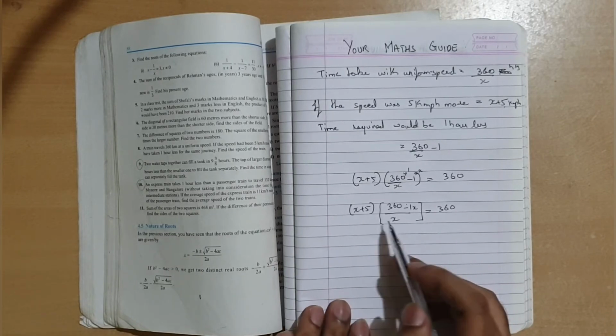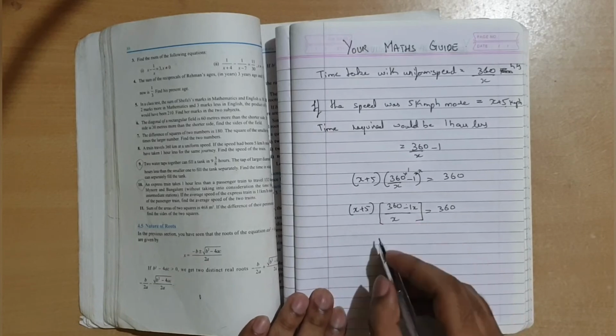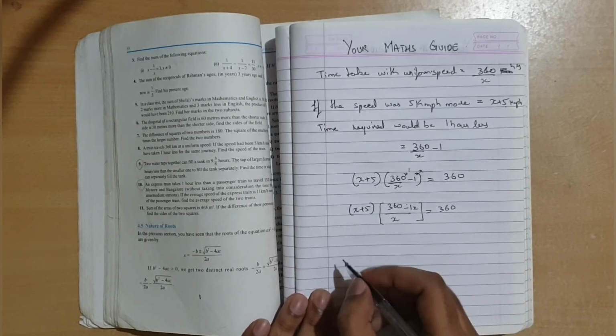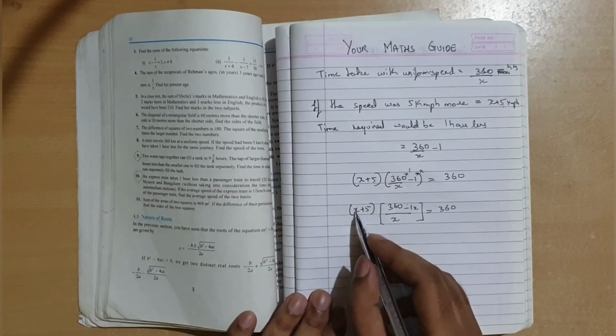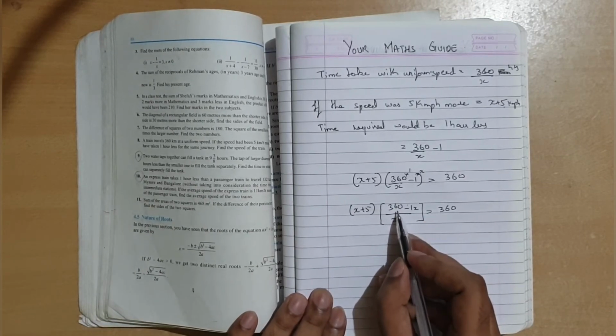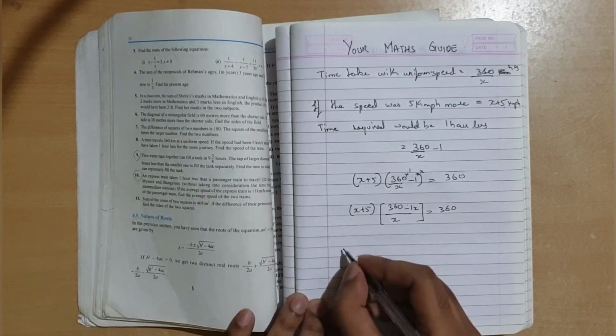Multiply this into this: x into 360 by x, so that will be 360.